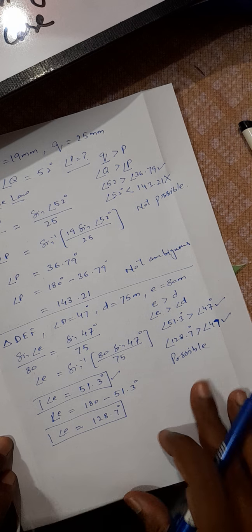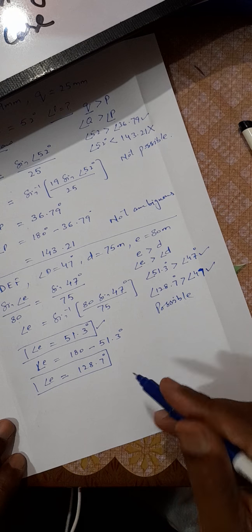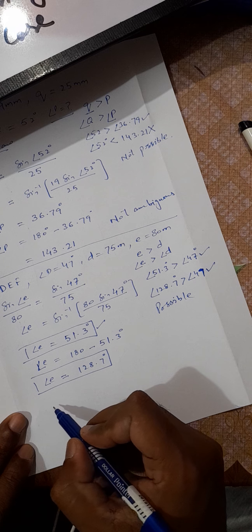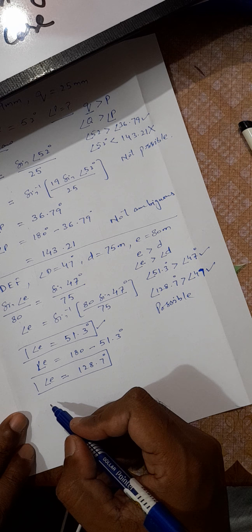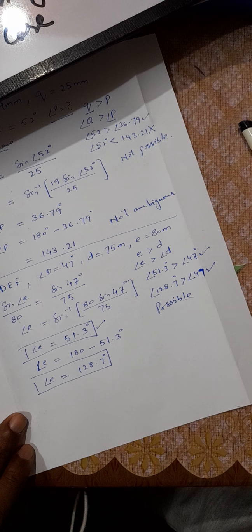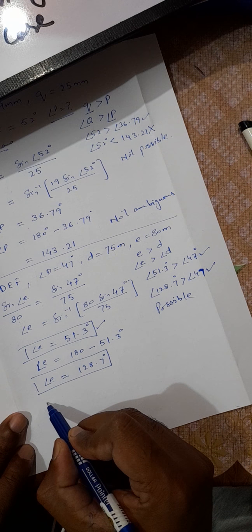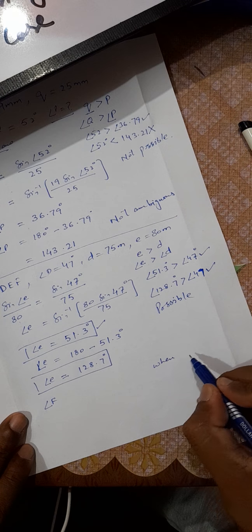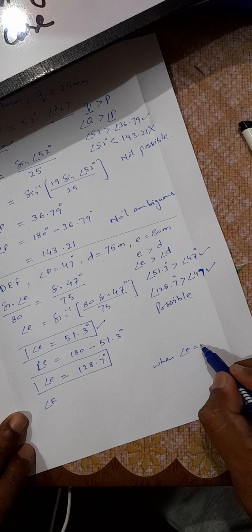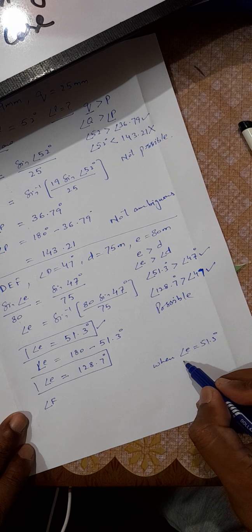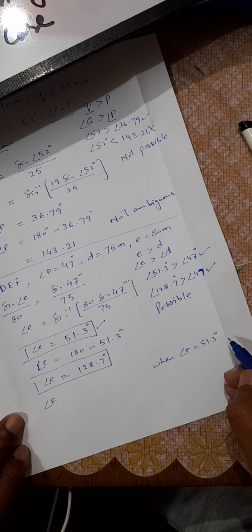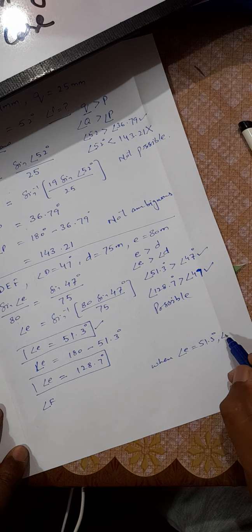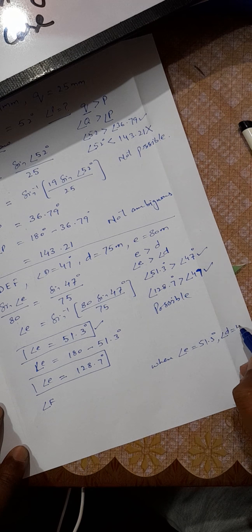So now this is an ambiguous case, and now we find the value of angle F. We will find angle F when angle E is 51.3 degrees, and D will always remain the one which was given in the beginning, so D is 47 degrees.